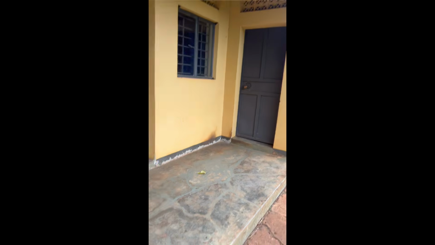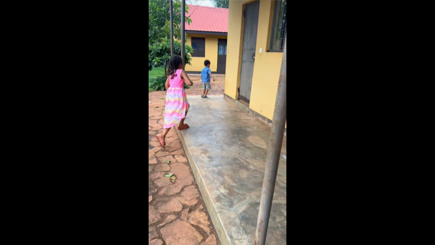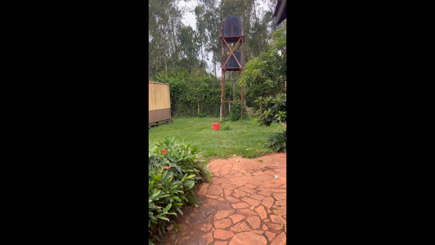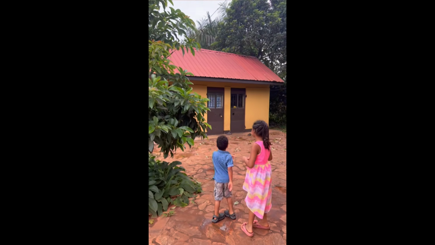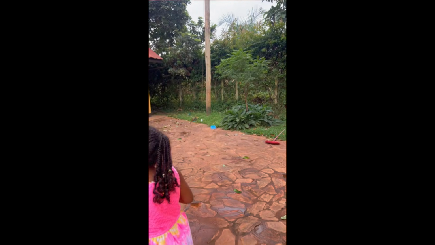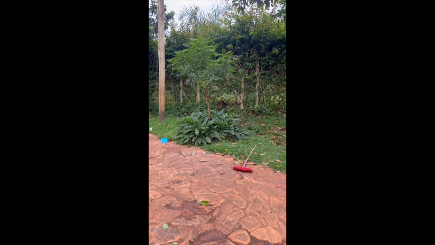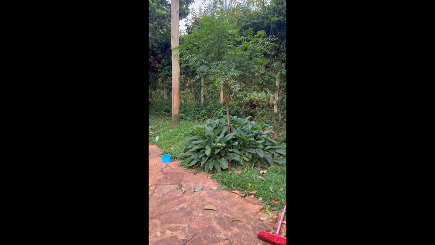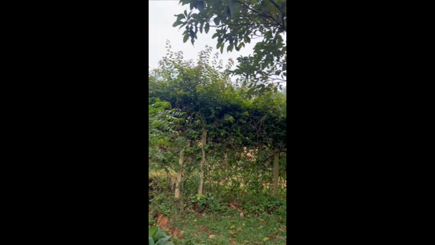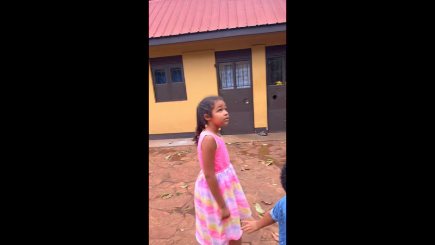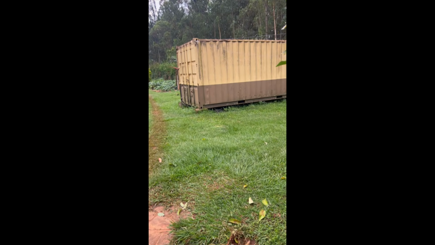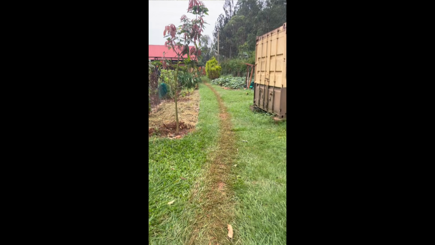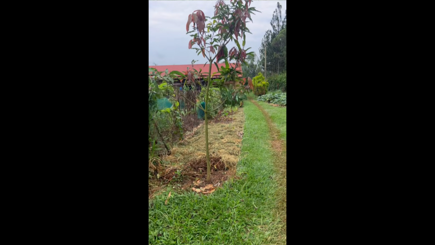This is our dormitory and the kitchen. Okay, dormitory with the kitchen and our water towers. Another avocado tree. Yeah, that's Brenda's house there. And then this is a neem tree, and neem oil is a good pesticide. Avocado. We've got a shipping container for tools. This is a mango tree.